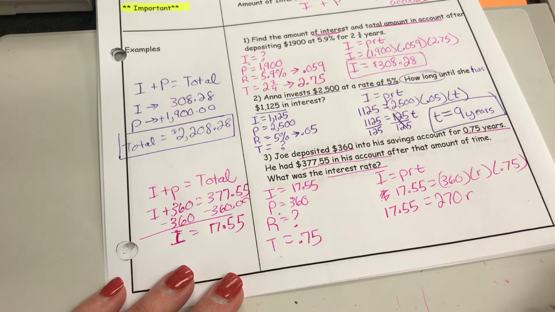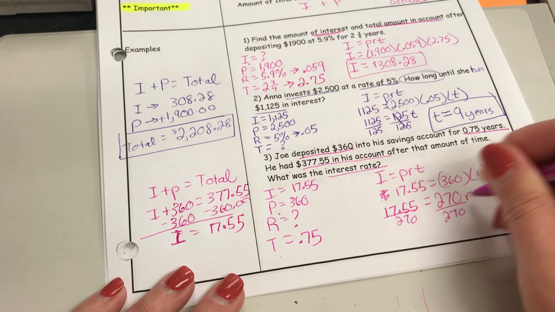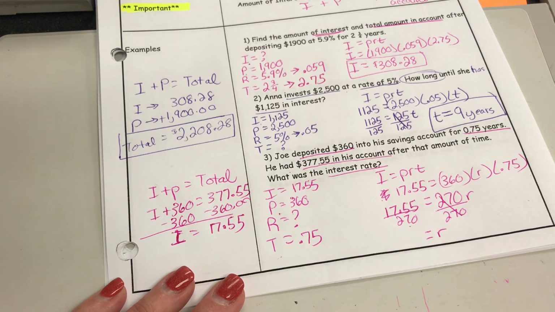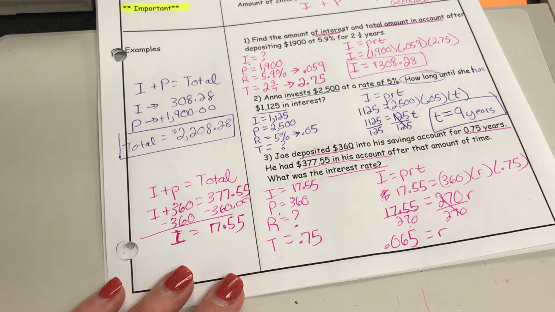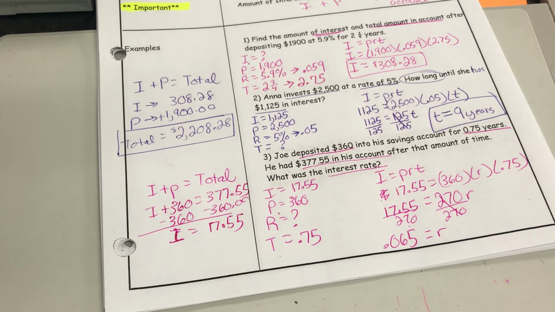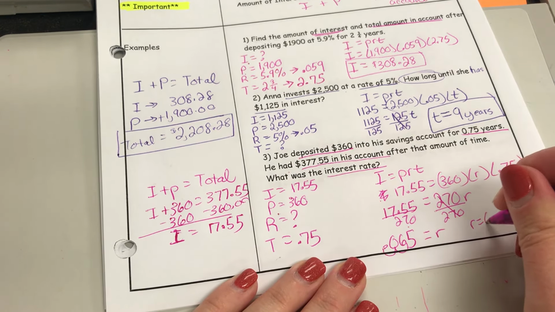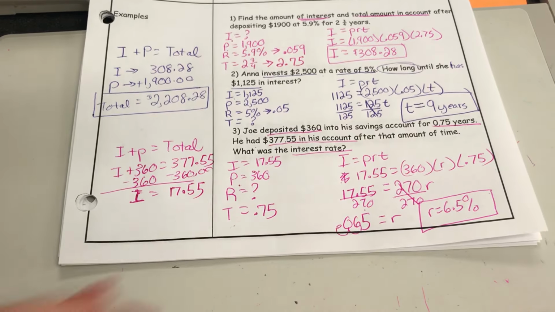$17.55 equals 270 R, correct? So now what do I do? Divide by 270. Divide by 270. So, what is this? What equals R? 0.065. Now, I need this as a percent, right? My answer needs to be in a percent. So what do I need to do with my decimal? Move it two places to the right. So my rate is 6.5%. Okay? Great job. Thank you.